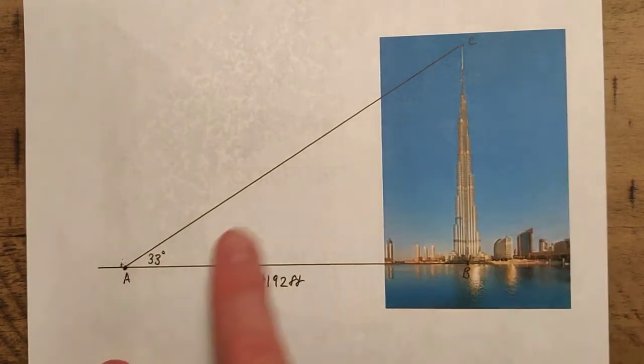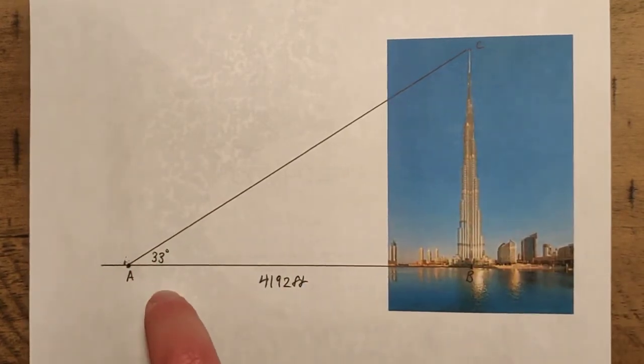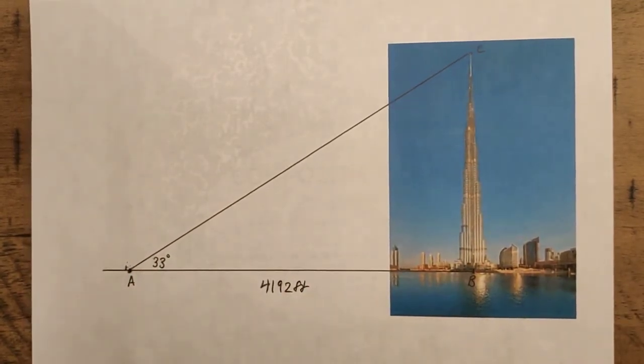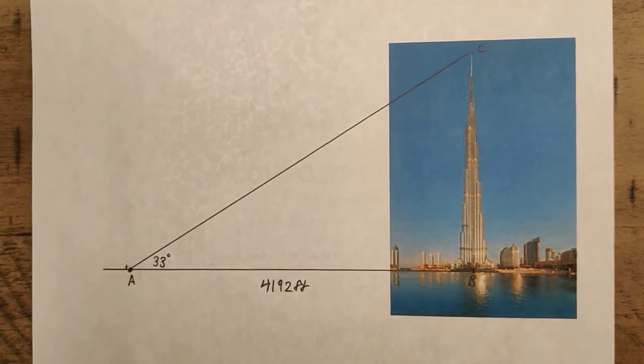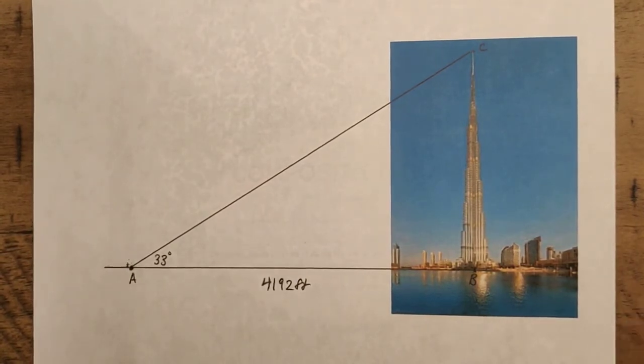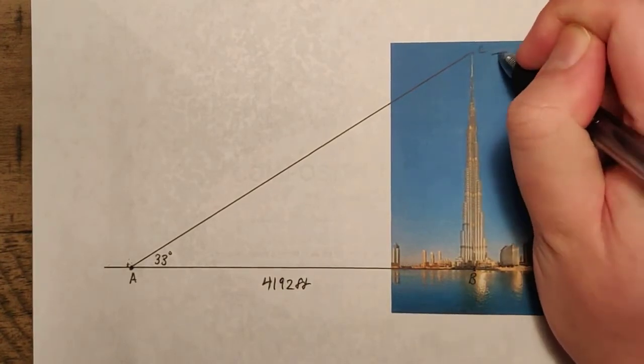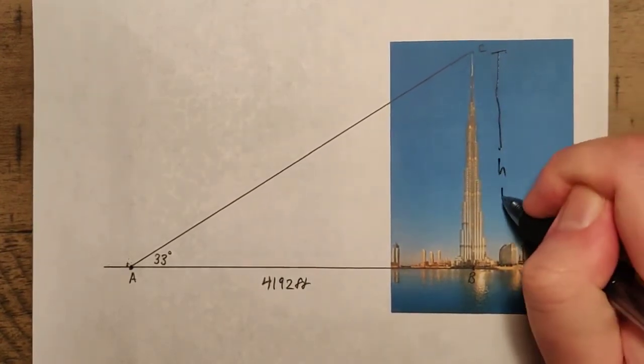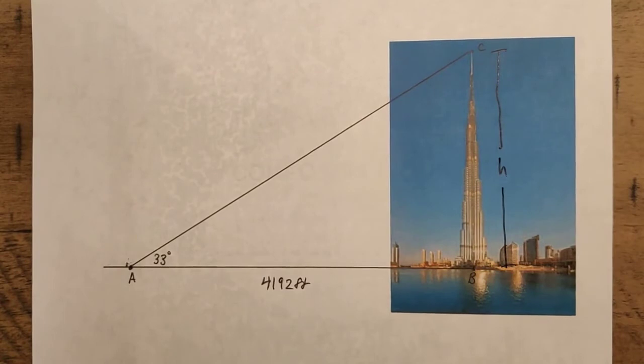And when he looks at the top of the tower, he finds that he makes a 33-degree angle. His eyesight is 33 degrees to the top of the tower here. Okay, now we're not exactly sure what to do about this, but this is good information. So in this case, let's call the height of the building H. I'm going to call that the height of the Burj Khalifa H.